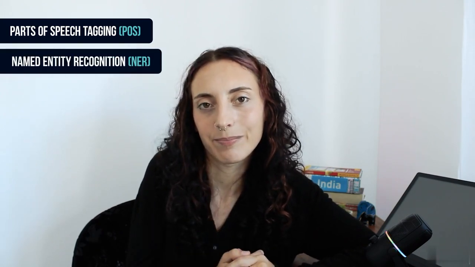So we've done some simple exploration of our data after pre-processing using n-grams. We can now extend this even further by adding tags to our text. There's two types of tagging that we're going to cover today: parts of speech tagging and named entity recognition.